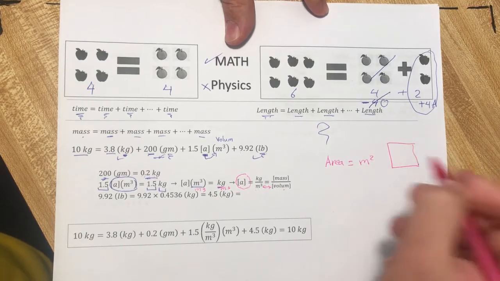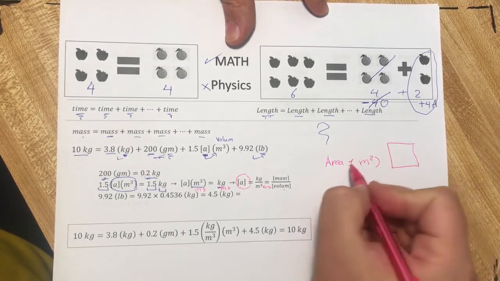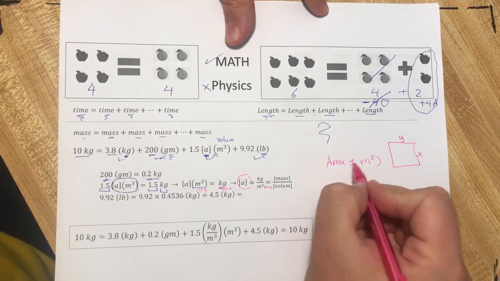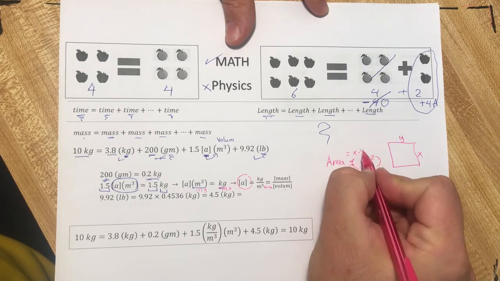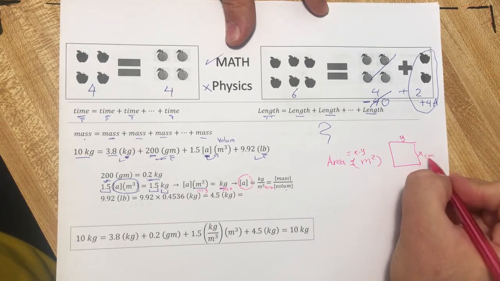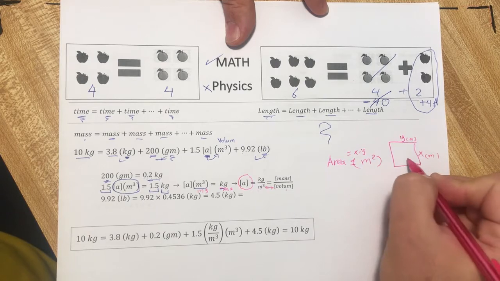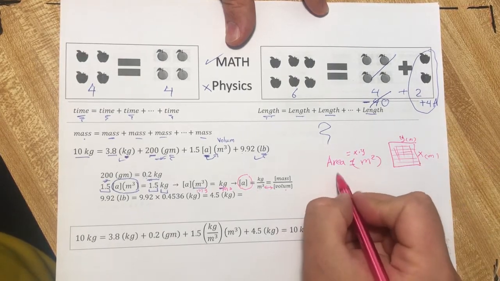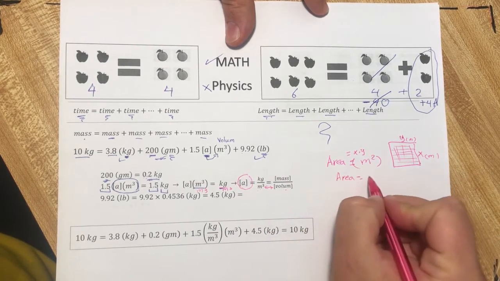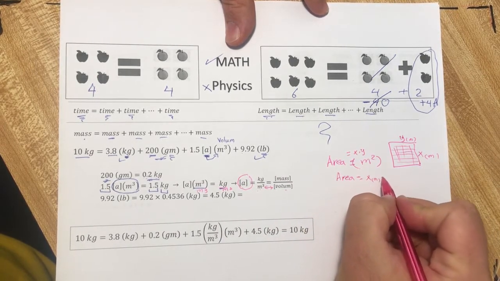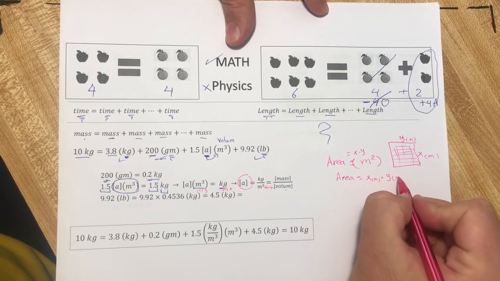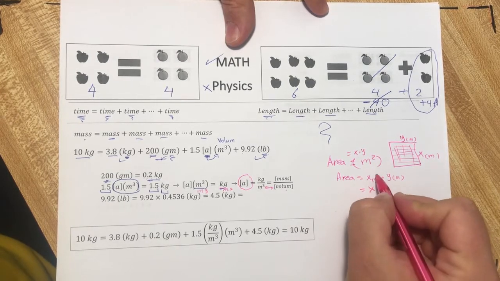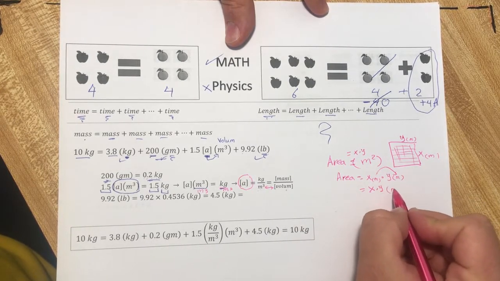If we take this as X and this as Y, then the area is equal to X multiplied by Y. X in meters, Y in meters, then the area is in square meters, because area is equal to X in meters multiplied by Y in meters, which is X multiplied by Y, and meter multiplied by meter is square meter.